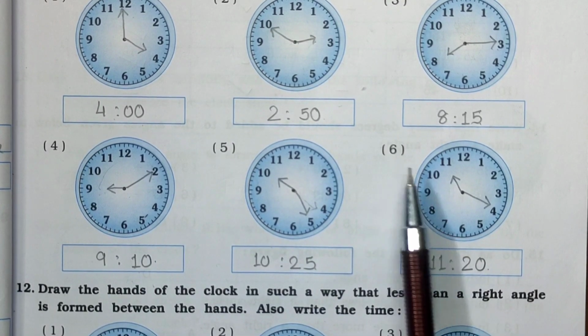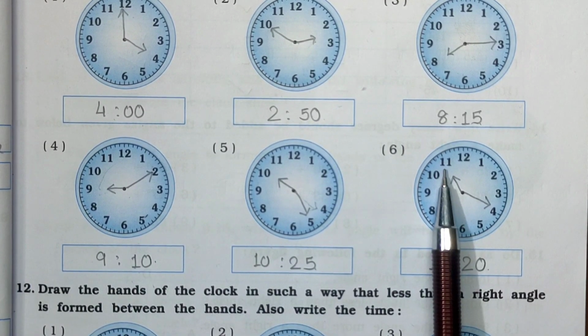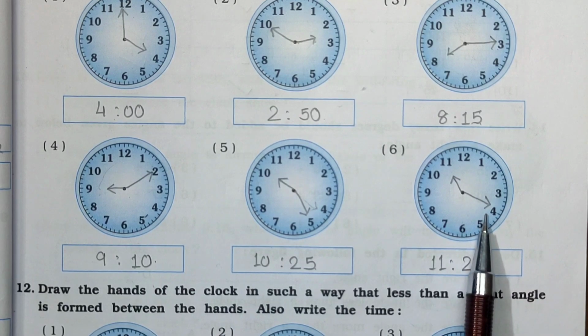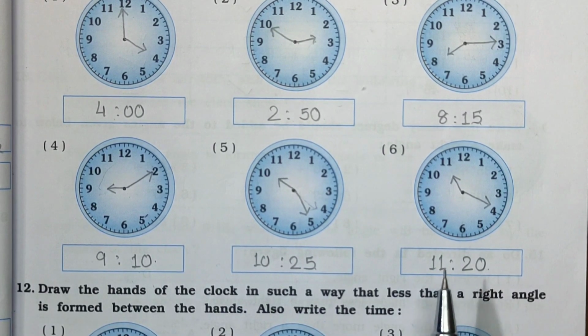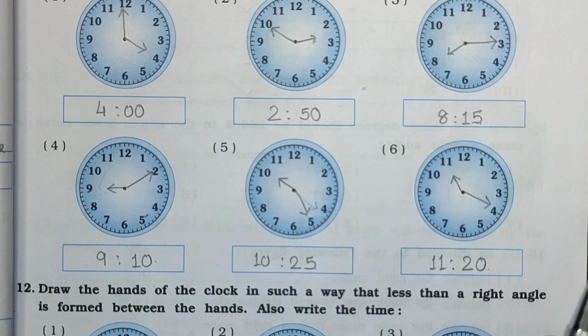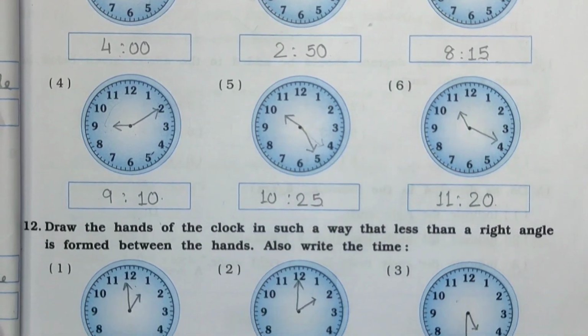Now see the sixth one. Hour hand जो है वो 11 के ऊपर है and minute hand is on the 4. Okay. The time is 11 o'clock 20 minutes and it shows more than a right angle. Now see question 12.